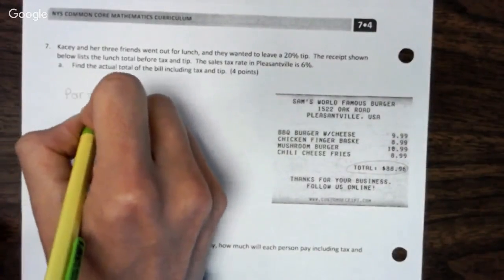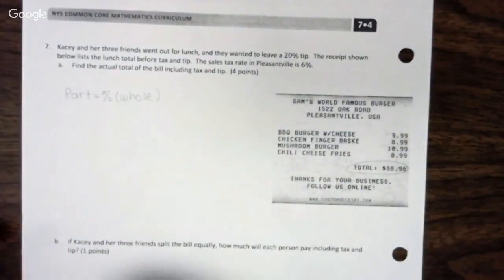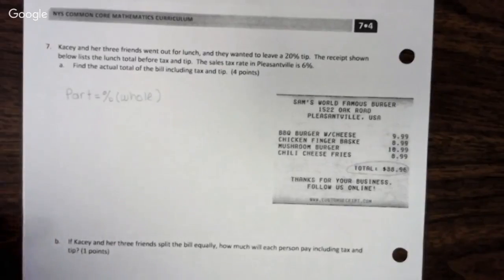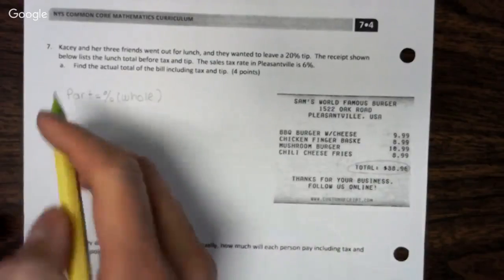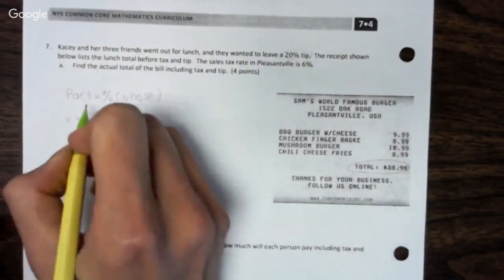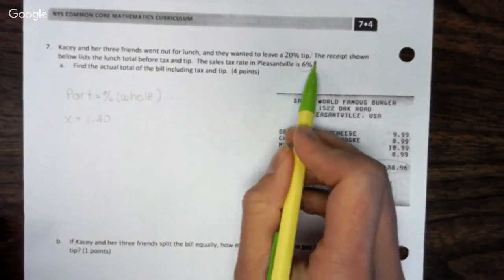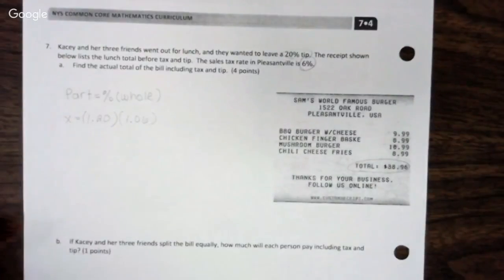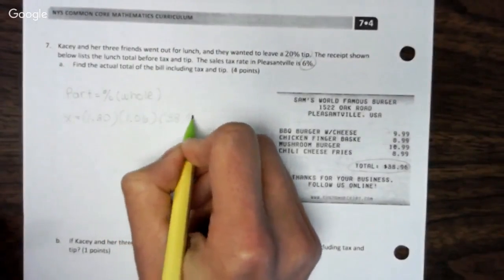You can either do this twice, part equals percent times whole, for just the tax, and then do it again for the tip. Or I taught you in class, you have two percentages. You can't combine the percentages, but you can put them in the same equation. Now, tip means that you're increasing, so that's going to be 1.20. It's like a markup. And sales tax is 6%, so that would be 1.06 because sales tax is also added to the bill. And the total cost is $38.96.